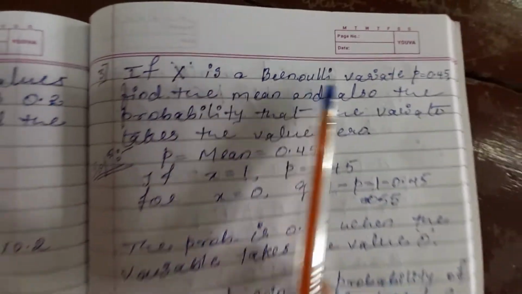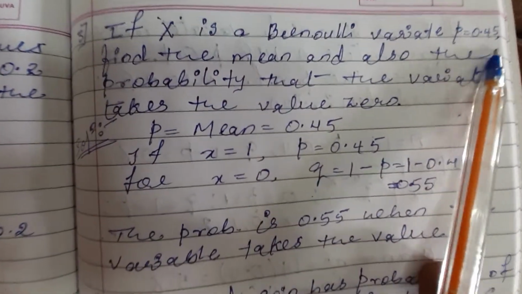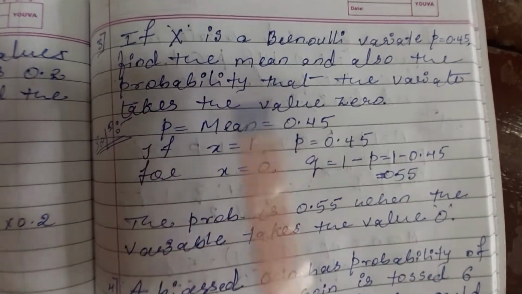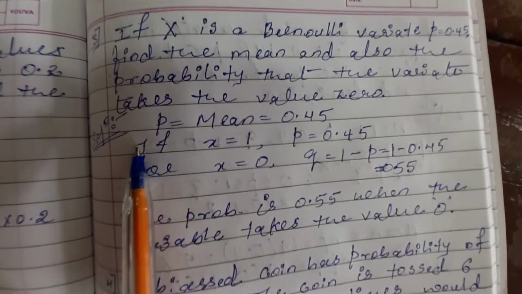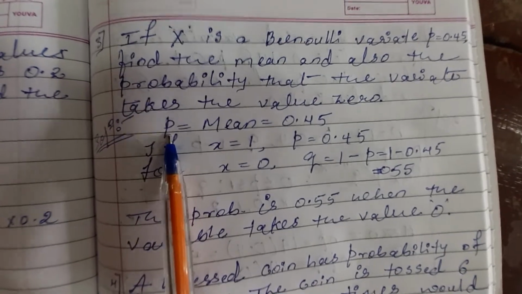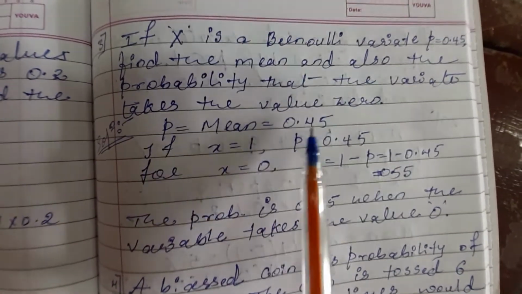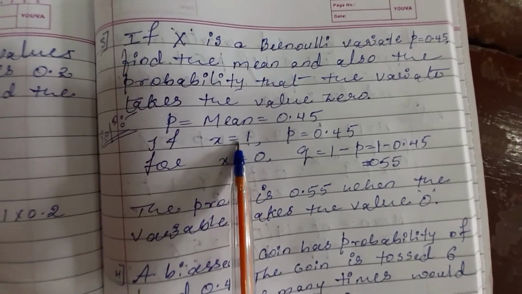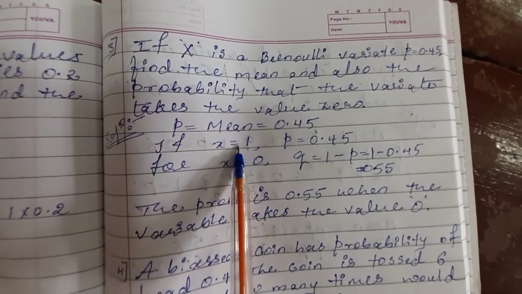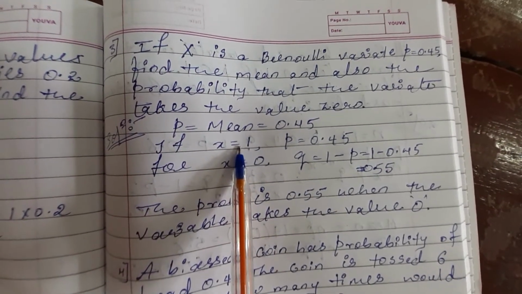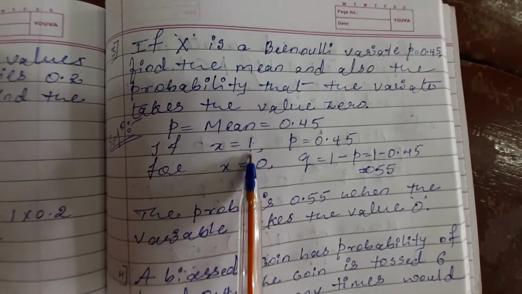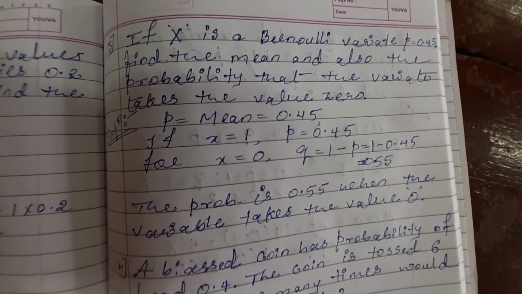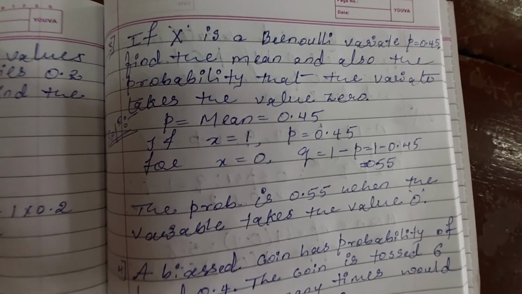If x is a Bernoulli variate, P equals 0.45. Find the mean and also the probability that the variate takes the value 0. Here it is given as P, nothing but the mean of the Bernoulli distribution, that is 0.45. In case of a Bernoulli distribution, a random variable takes only two values 0 and 1, where 0 is for failure and 1 is for success.